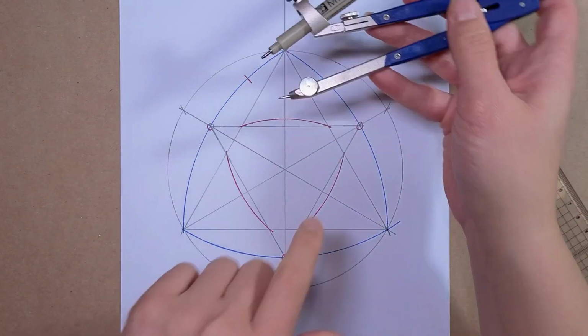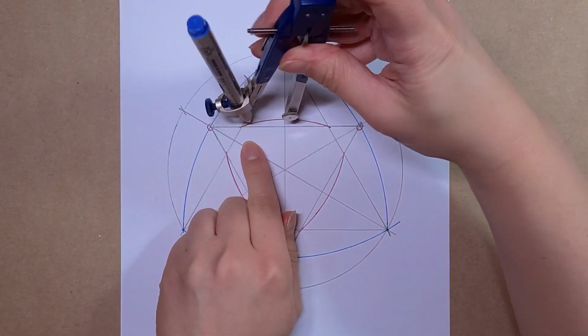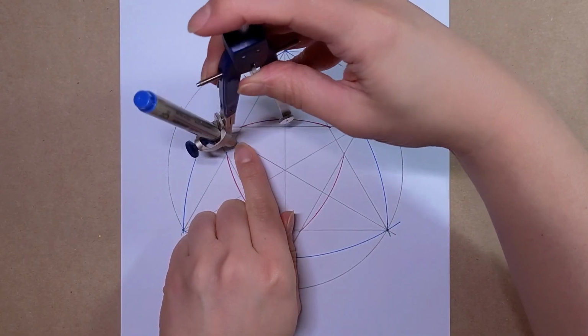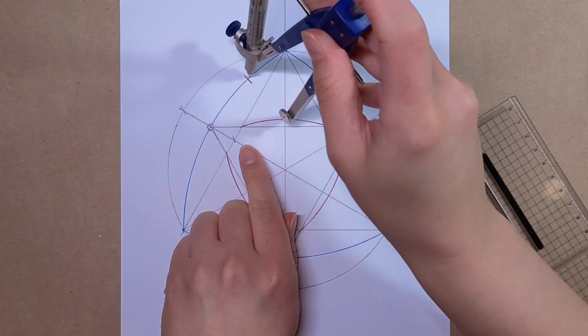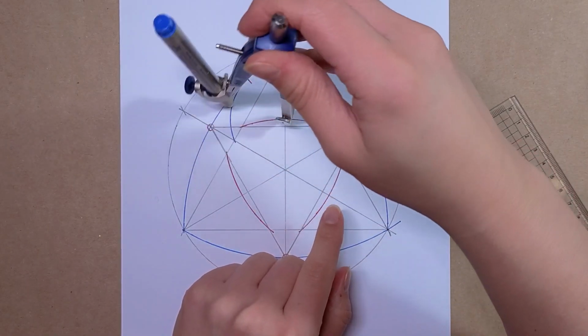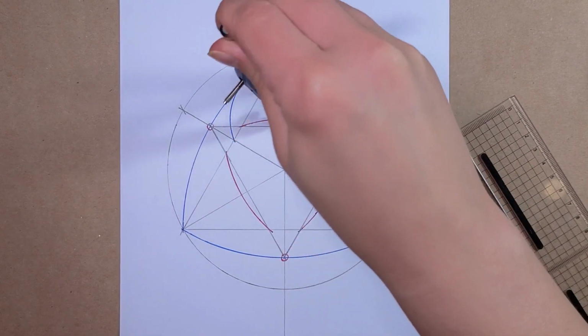So let's see this center, and I can catch my radius from the intersection I was wanting to hit, and then we can, yes, it works. Ta-da! And so the same center works for both sides, like that.